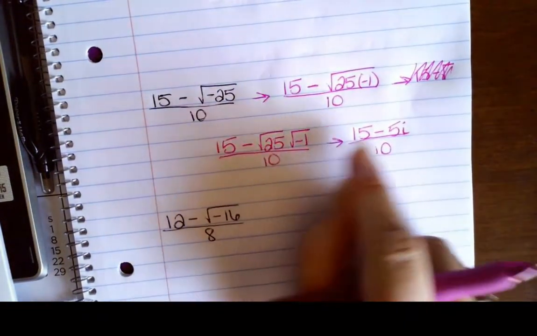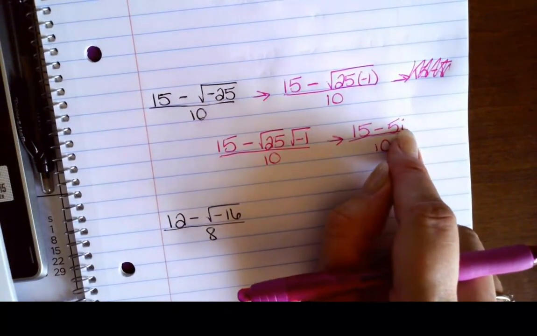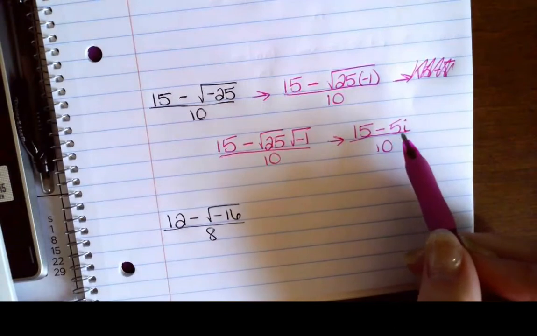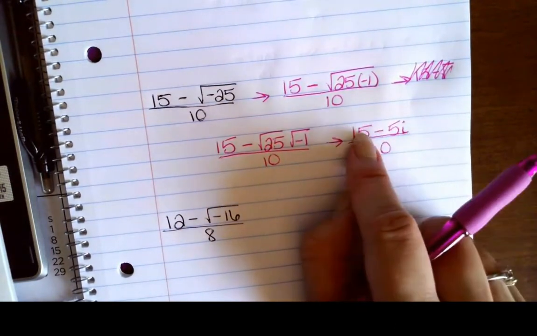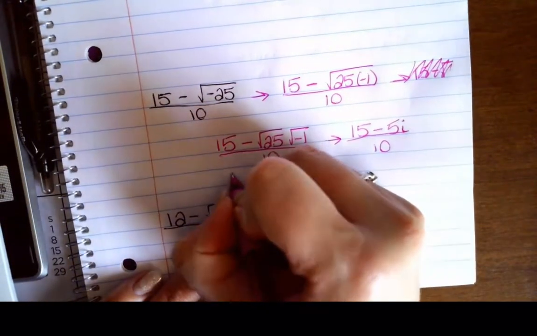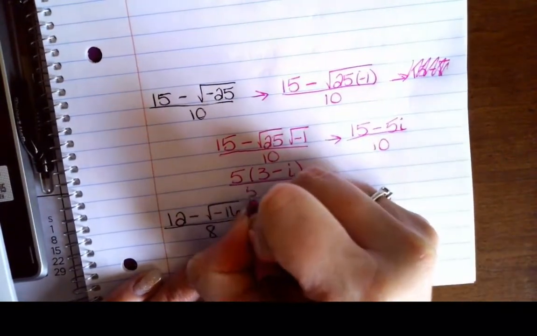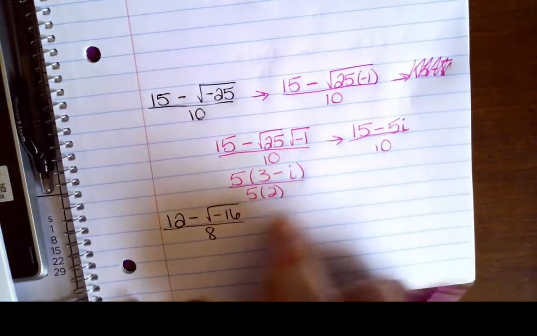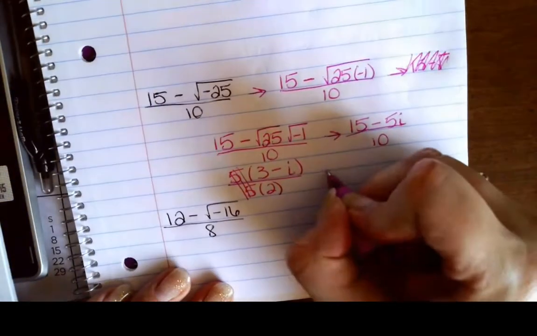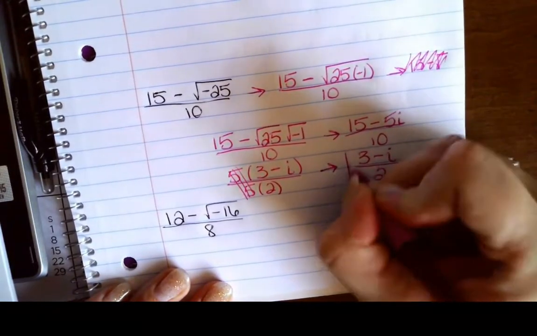So again, the square root of 25 is 5. The square root of negative 1 is rewritten as i. And now I don't have like terms. You cannot make that 10i. So I do need to reduce. Is there a common factor on the top? I can pull a 5 out of both of those terms. So that is going to look like, pull out a 5, and that leaves me with 3 minus i, over, and I just want you to see what we're doing, I'm going to rewrite 10 as 5 times 2. And any number divided by itself is 1. So this ends up getting rewritten as 3 minus i over 2.